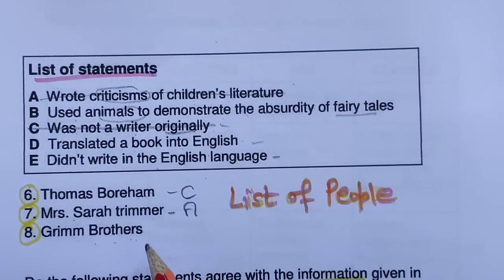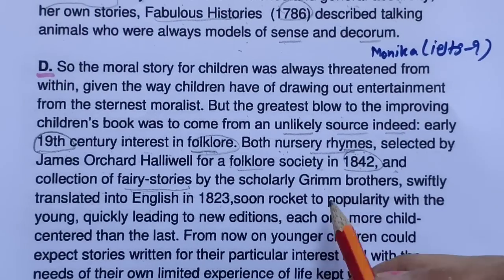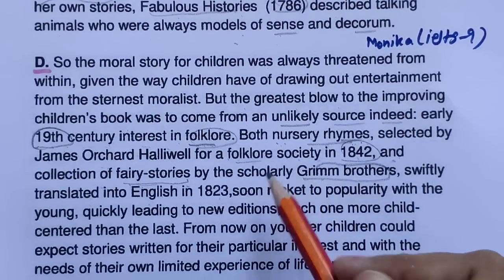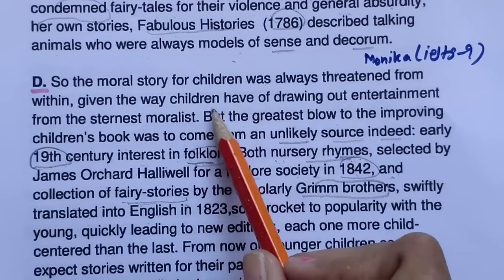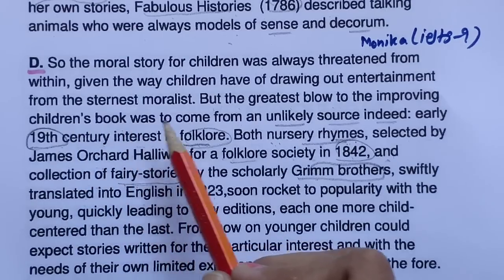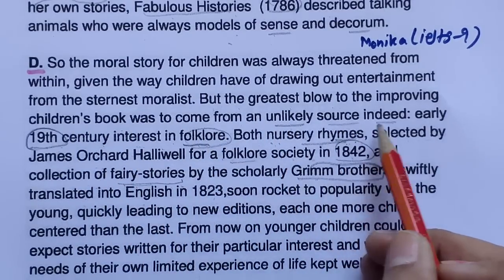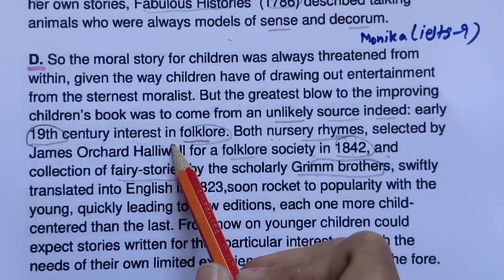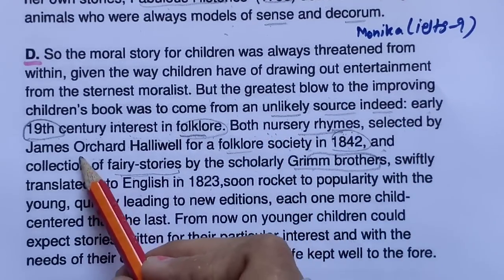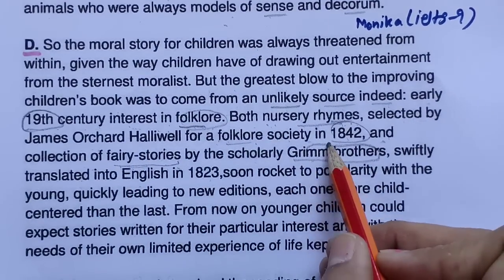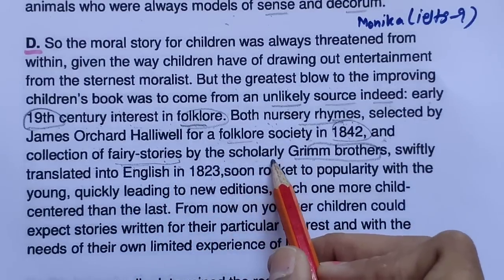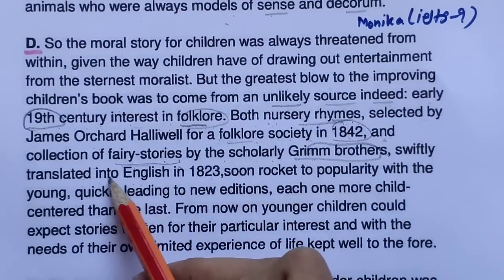Now the Grimm Brothers. This name is in the next paragraph, paragraph D. Let's read what they are saying. But the greatest blow to the improving children's book was to come from an unlikely source indeed, early 19th century interest in folklore.